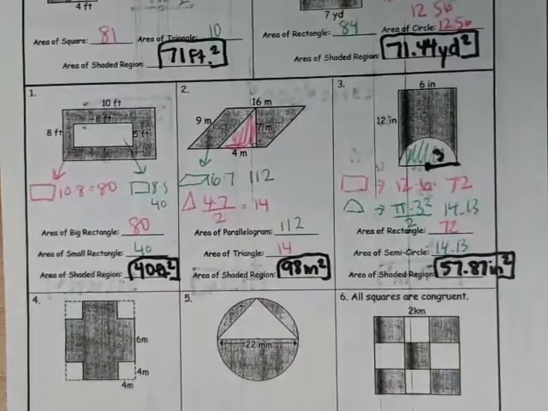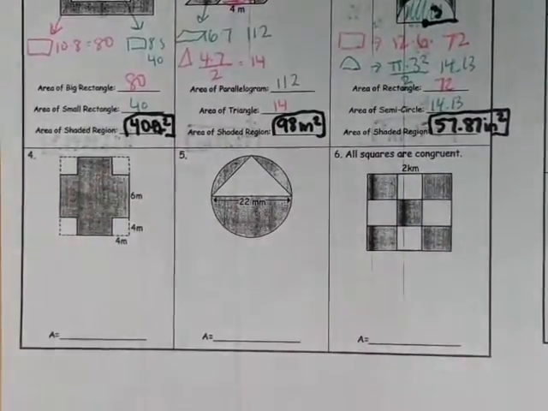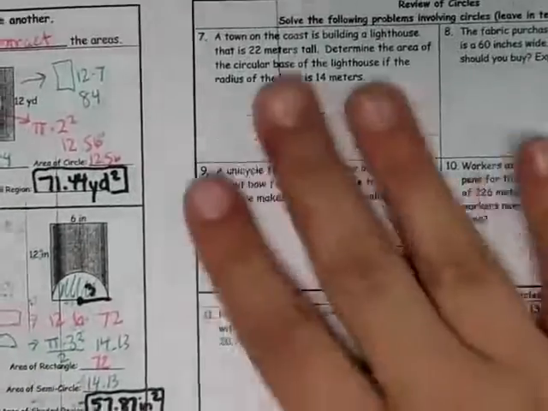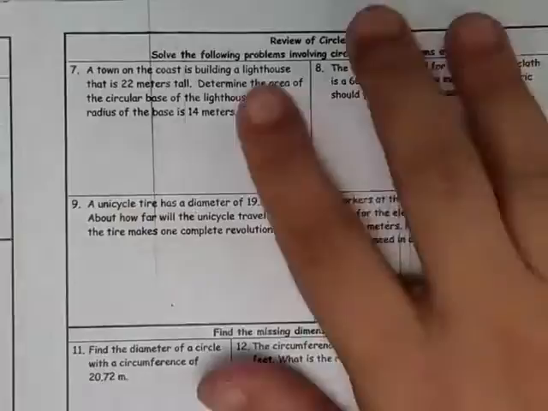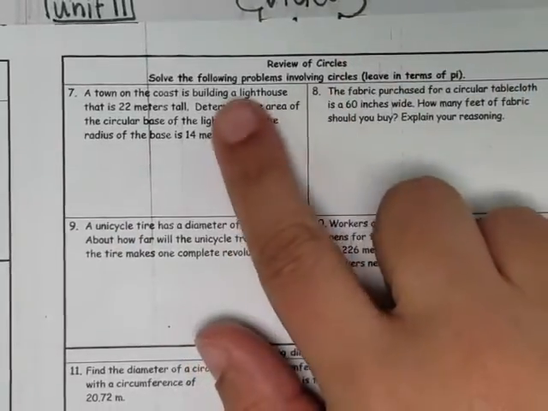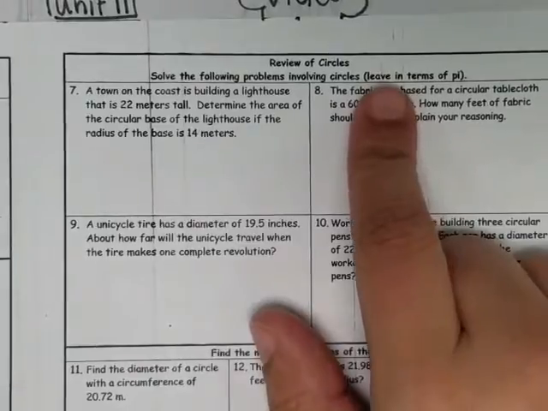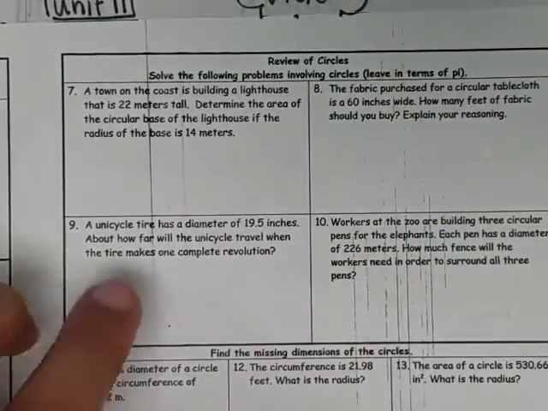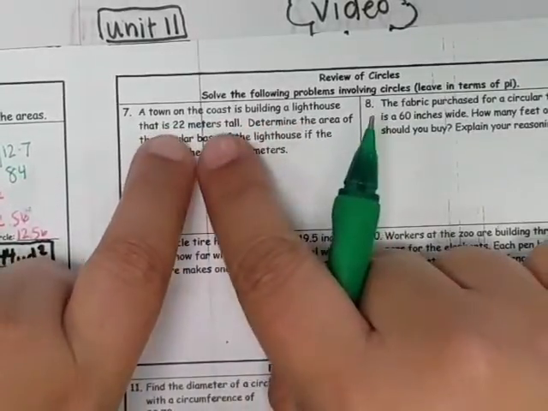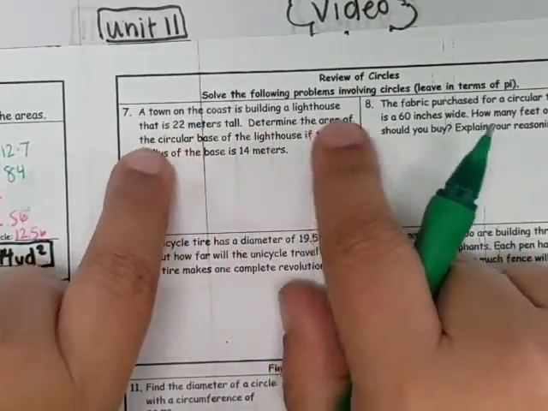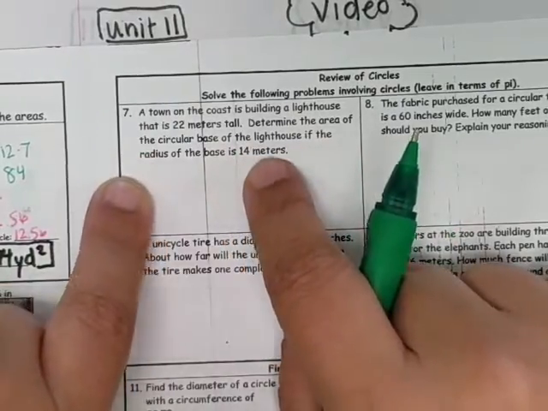Okie dokie. All right, so what you need to do is go ahead and work on the bottom three. And then over here on the inside, this has really nothing to do with the inscribed or composite. It's really just more of a review of circles. And they do want you to leave in terms of pi, which we did talk about today in class. So I'll do one of those with you just so that you understand what to do. So a town on the coast is building a lighthouse that is 22 meters tall. Determine the area of the circular base of the lighthouse if the radius of the base is 14 meters.